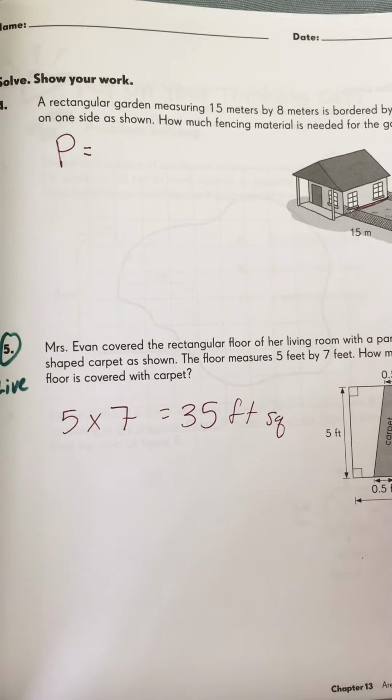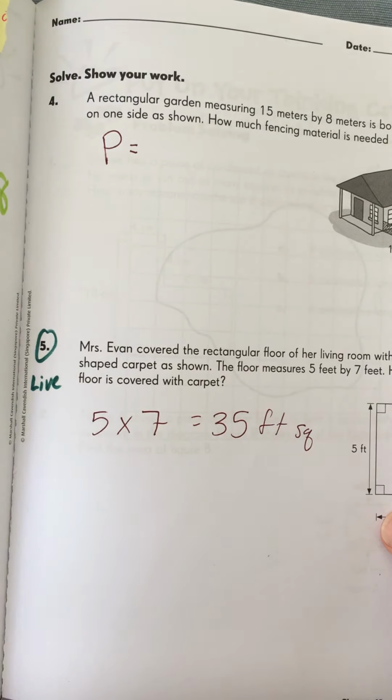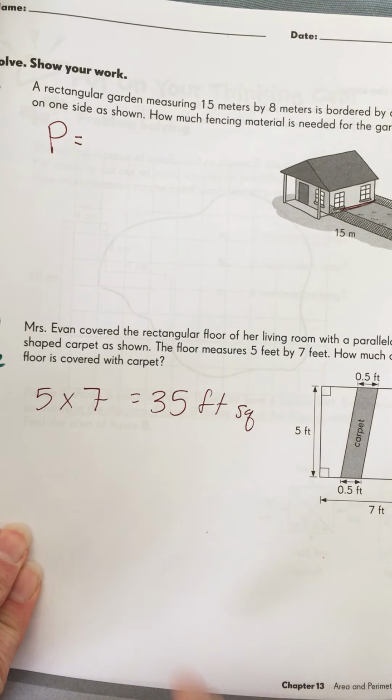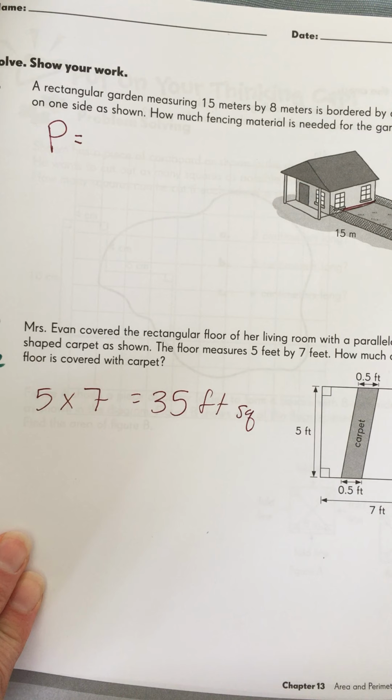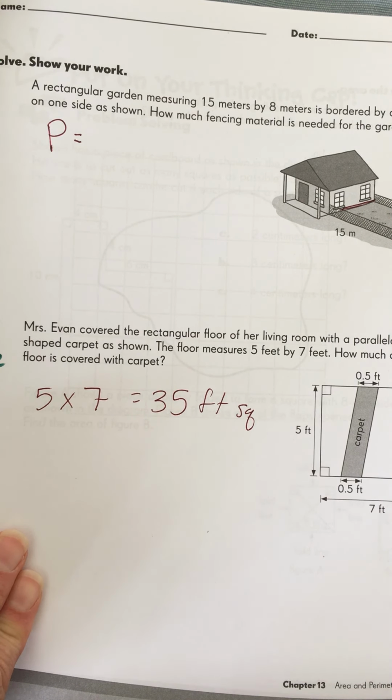This last one is a little more challenging. And with Miss Cummins' group, I was able to do it on screen. But if you need a helper reminder, the first thing we look at, let's see, it says, Mrs. Evan covered the rectangular floor of her living room with a parallelogram shaped carpet as shown. The floor measures 5 by 7 feet. How much of the floor is covered with carpet? So as you see right here, the parallelogram, meaning a four-sided shape, is taking up a space on our overall living room floor.